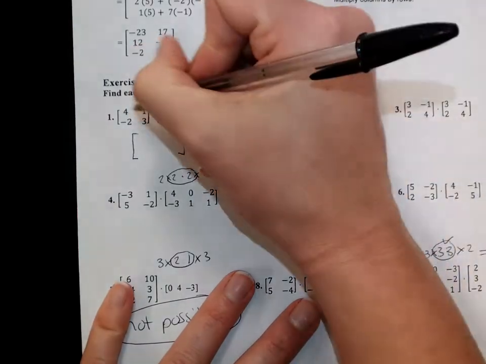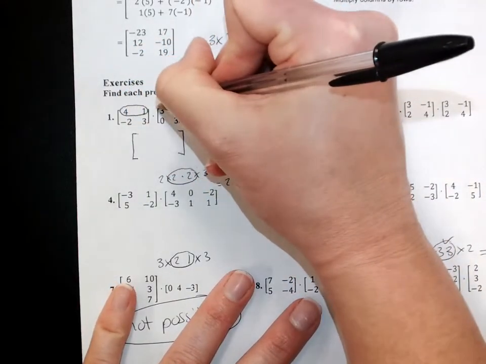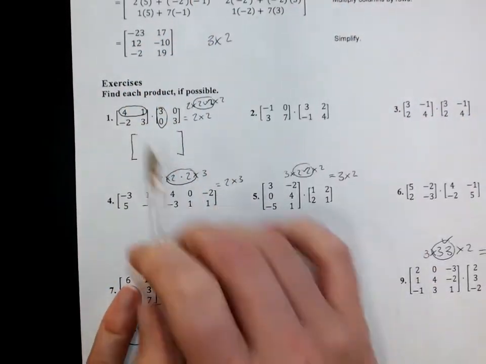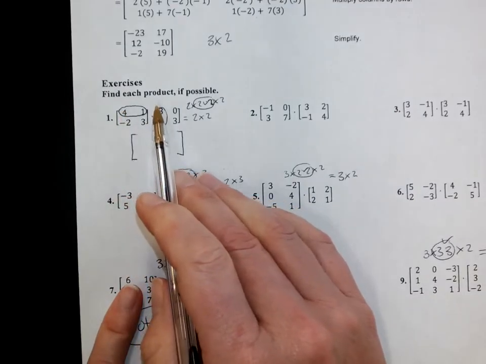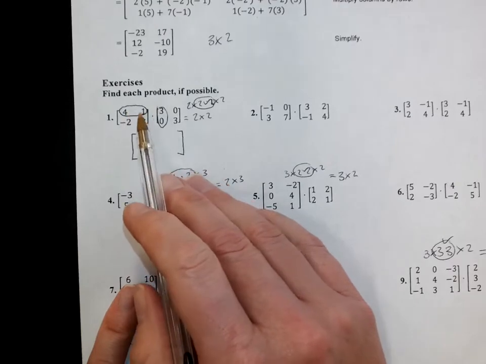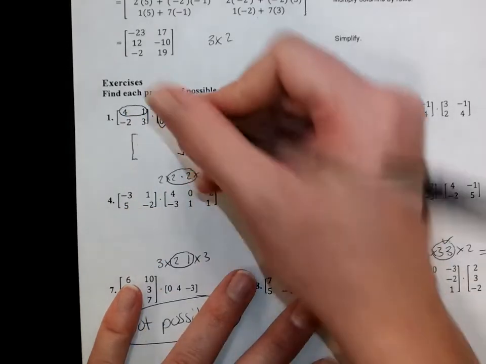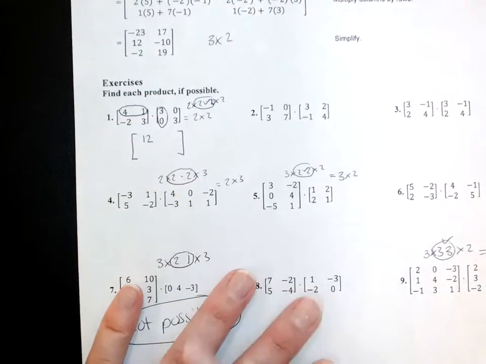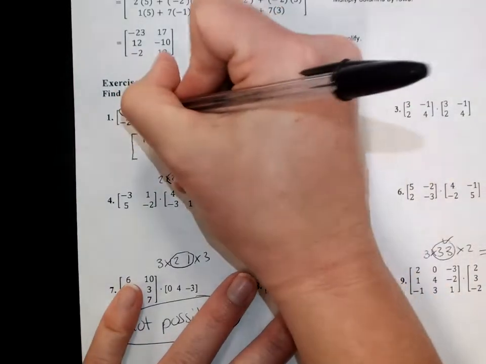Okay, so first row times first column. That means 4 times 3 plus 1 times 0. Well, 4 times 3 is 12. 1 times 0 is 0. So the first box is just 12. Okay. I'm going to do the same thing with this next row.